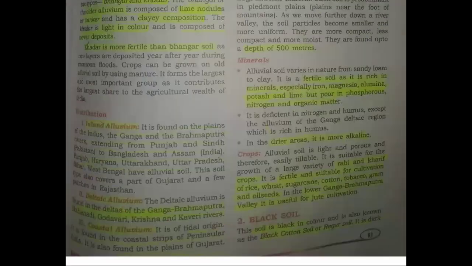Then we have distribution. It is of three types: inland, delta, coast. Inland means the plains of the Indus, Ganga, Brahmaputra rivers extending from Punjab to Bangladesh and Assam.